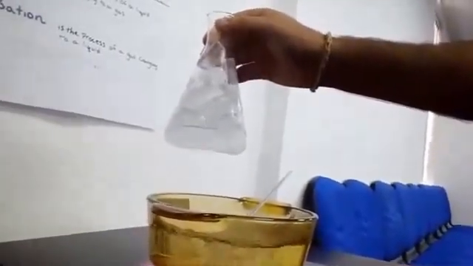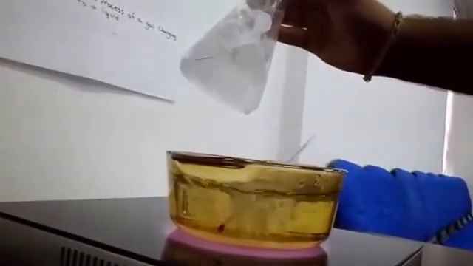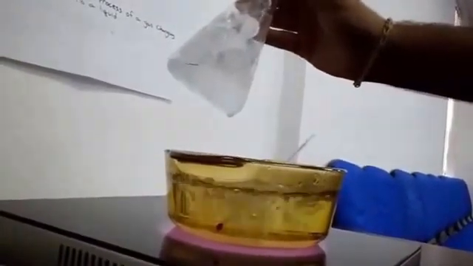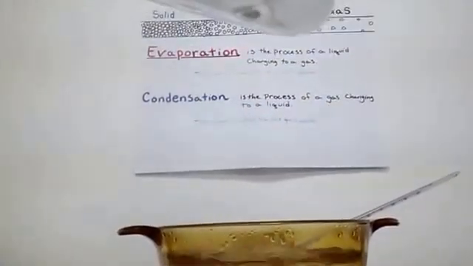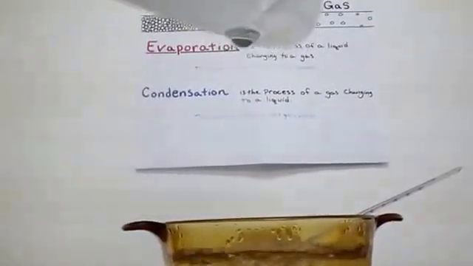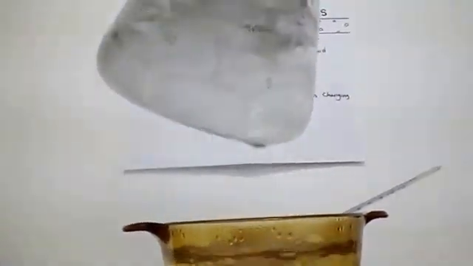If we wait not very long, you can start to see the gas that's touching the outside start to turn to a liquid because it gets cold so quickly. Okay, now you can see it. That's the gas traveling up, and when it touches the cold outside, it turns to a liquid.